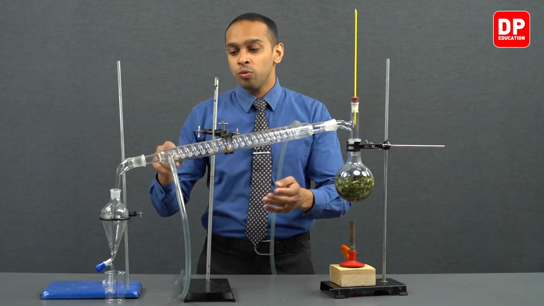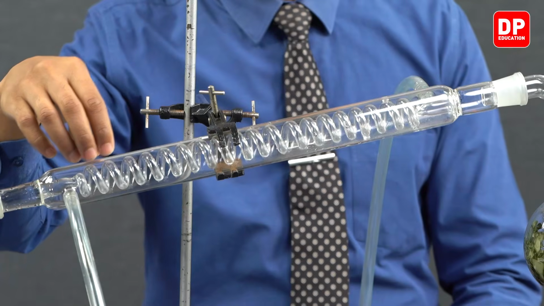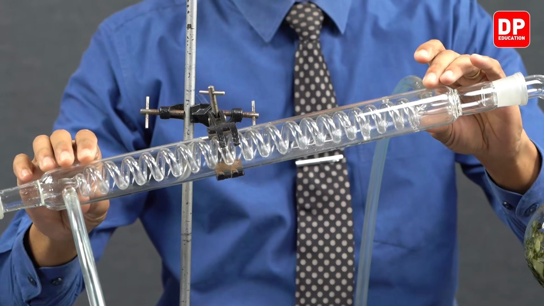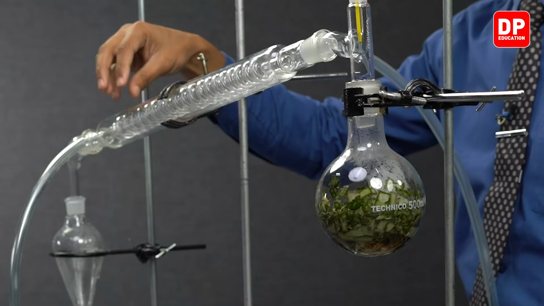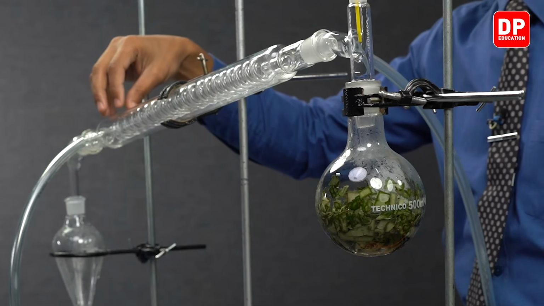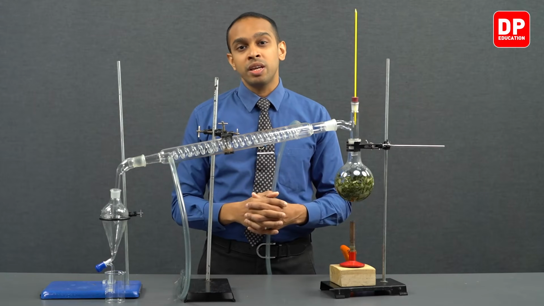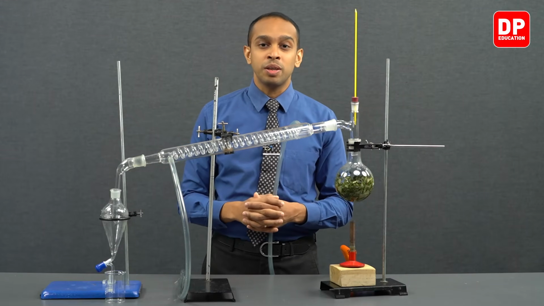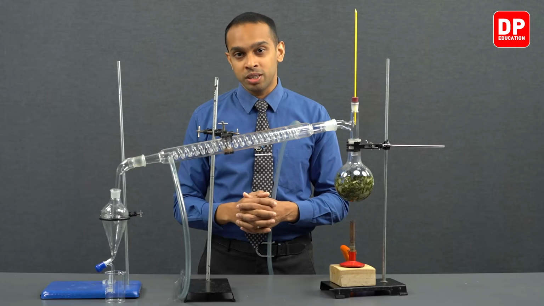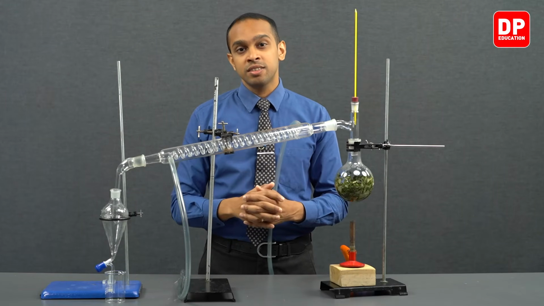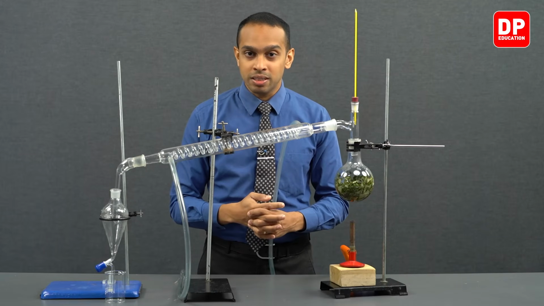Apart from that, when water is moving from the bottom all the way to the top, you will see that this condenser fills up easily, and the hot vapor is always in contact with cold water, making sure that the heat transfer is maximized.